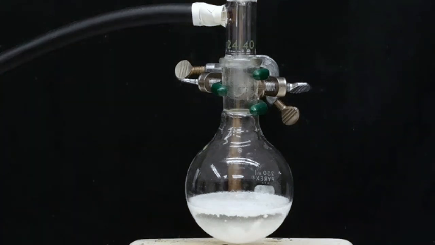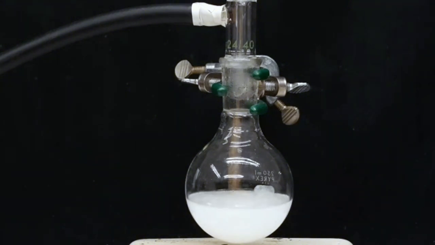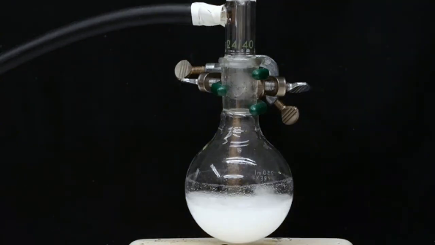When I was ready to get things started, I turned on the magnetic stirring. Most of the adipic acid is not going to dissolve, and this is perfectly fine. I open the addition funnel, and the oxalyl chloride is added over the course of about 5 minutes.